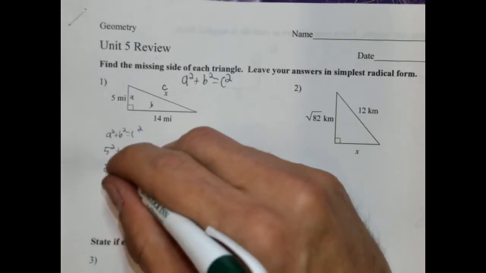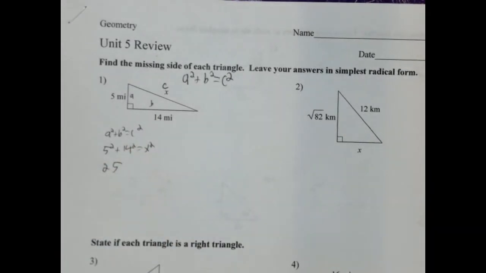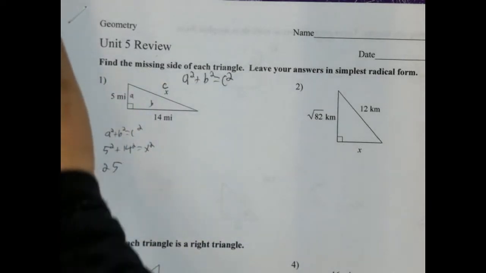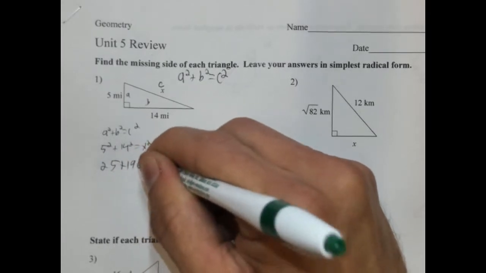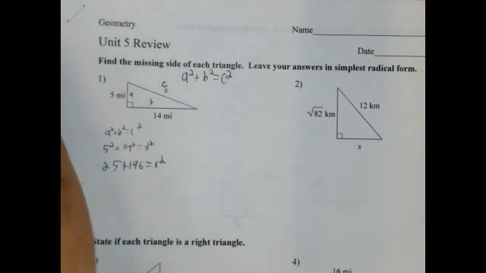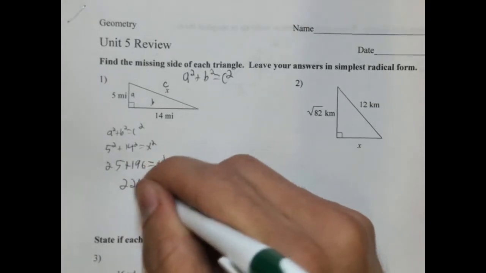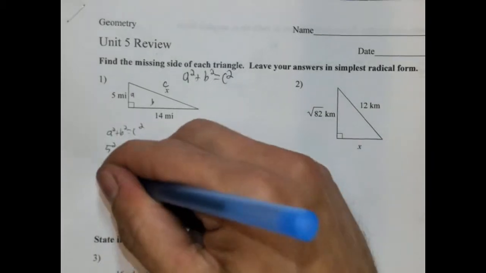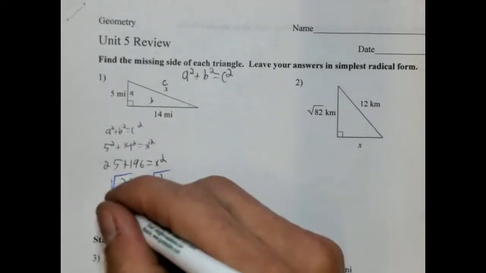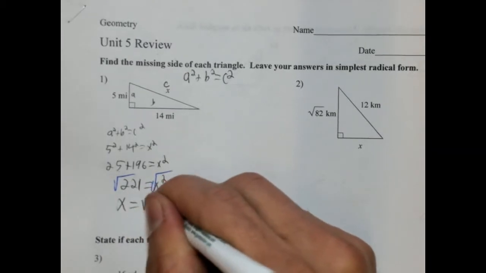5 squared is 25. 14 squared, is that 196? I don't remember. Man, I don't know 14 squared. I know 13 squared is 169. Okay, I'll double check that. 169 plus 13 times 14 is 196. I was right. I didn't trust myself there. Oh well. And then add that to 25. And this will be 221. Okay, so you'll notice it says leave in the simplest radical form, which we're going to see if we can simplify. So x is going to equal radical 221. Can we simplify that? I don't think we can.